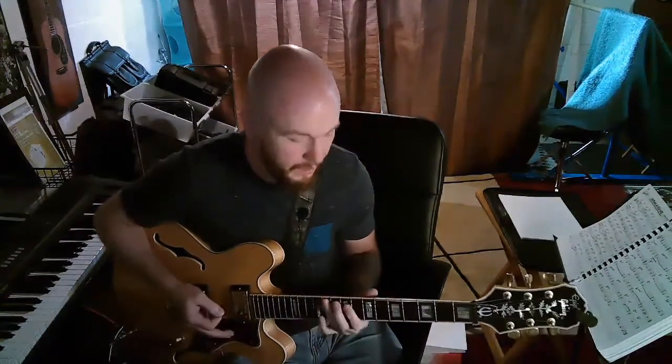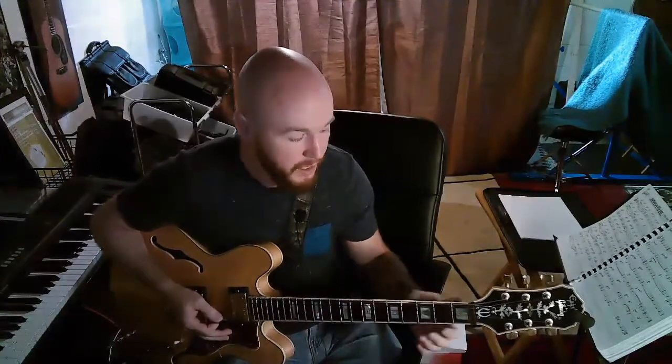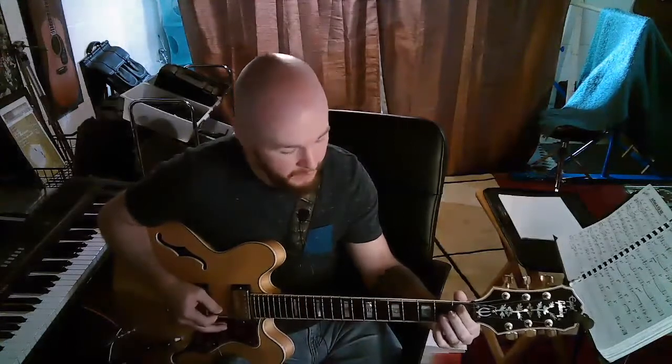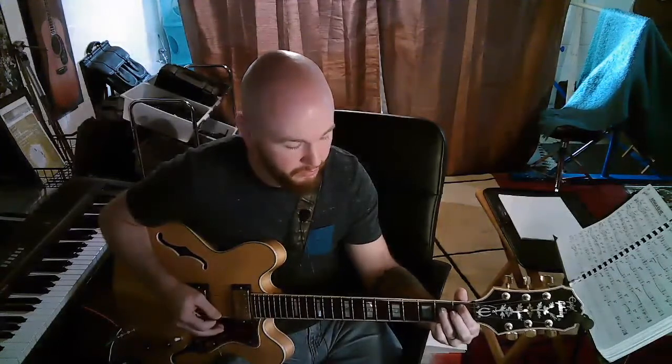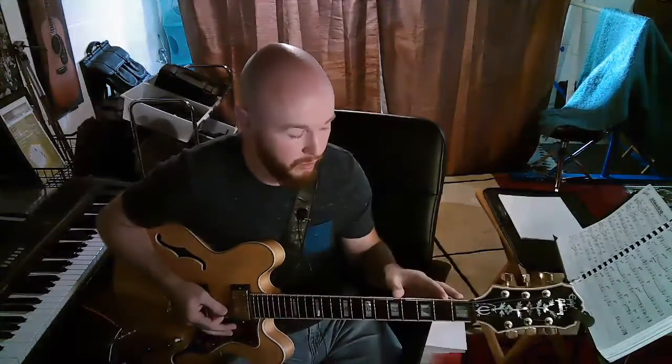Okay, and now we move to our root on the 5th string. So now all of these 4 will be B flat minor 7 flat 5 chords. So we've got root position, 1st fret A string is our B flat. We've got 2nd fret D string is our. So let's go through our actual notes for the chord first.